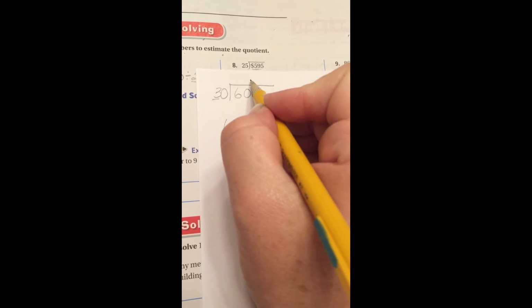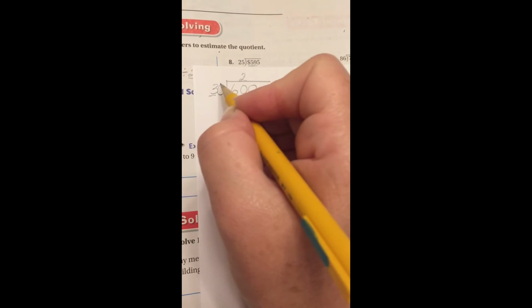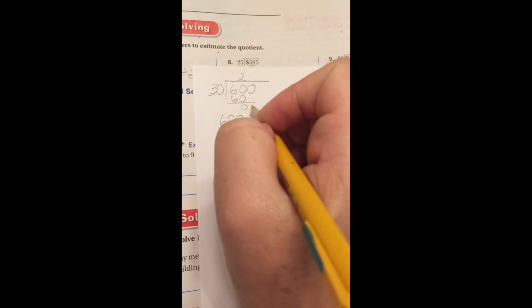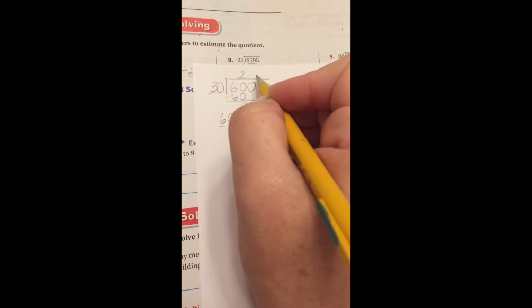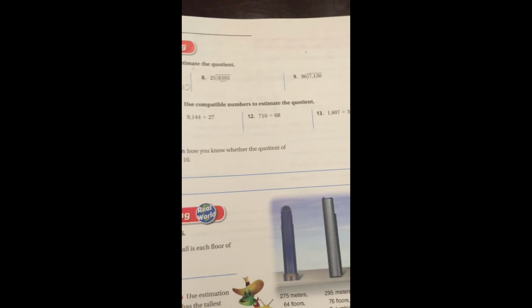I could have done it up here the long way. 30 goes into 60 2 times. 2 times 30 is 60. How many times can 30 go into 0? 0. Again, making it compatible. Making and figuring out stuff that works together.